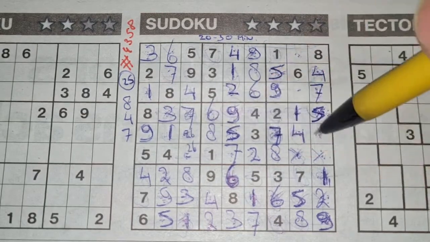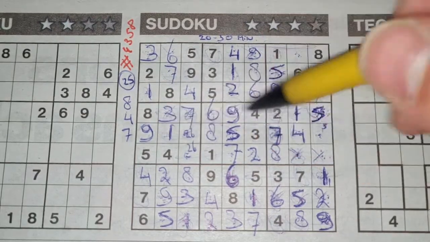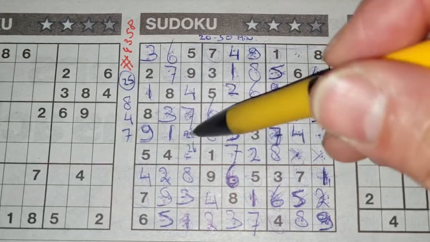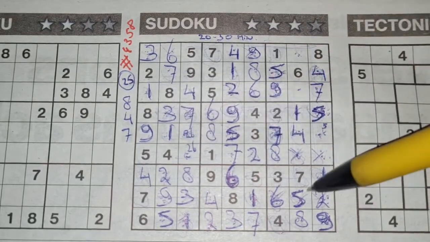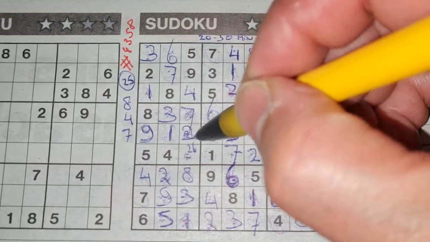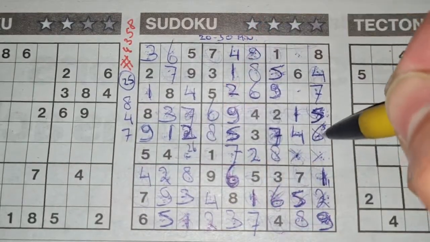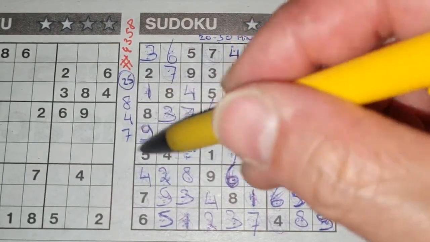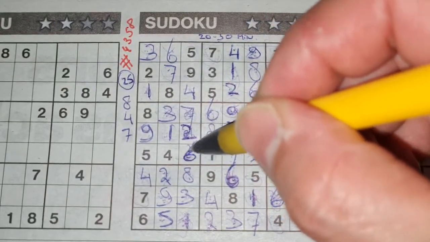2 numbers left in the middle row for number 2 and a 6. 2 and the 6 are missing. We have a 2 there, no 2 there. 2 should be here, and the 6 goes there. 1 box left in this big square for number 6.